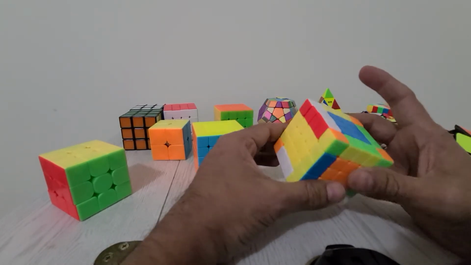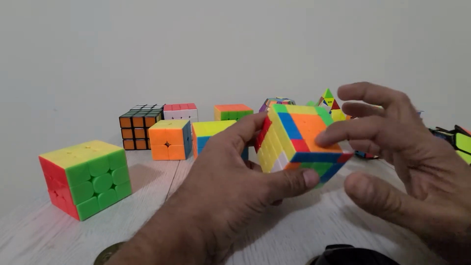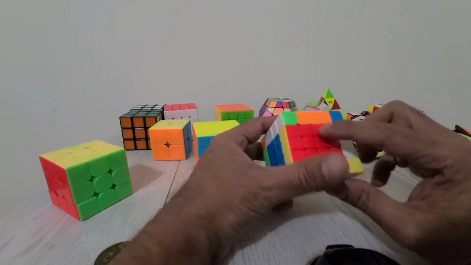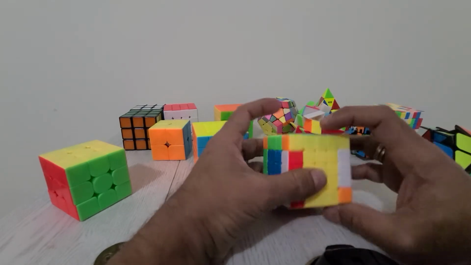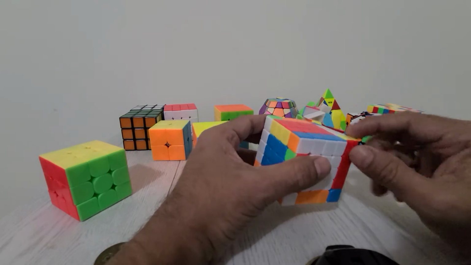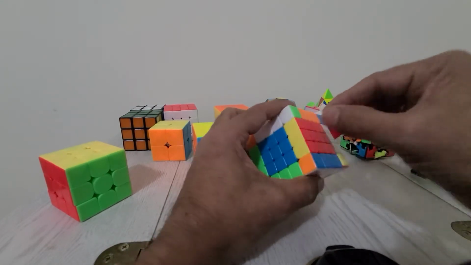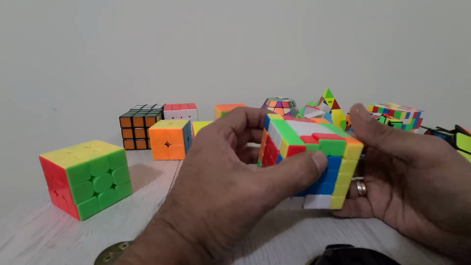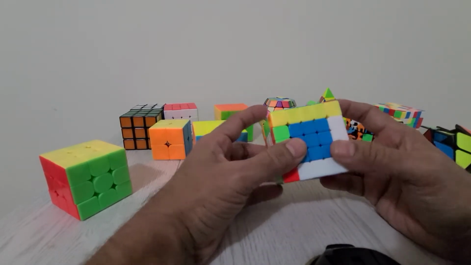Now, what this has translated is a 5 by 5 into a 3 by 3. You have the centers for the cube, and the edges are there for the cube. They are all aligned, even though they are not aligned to the same color.